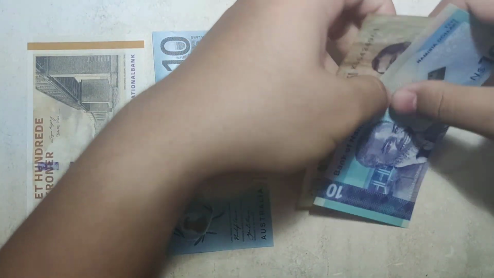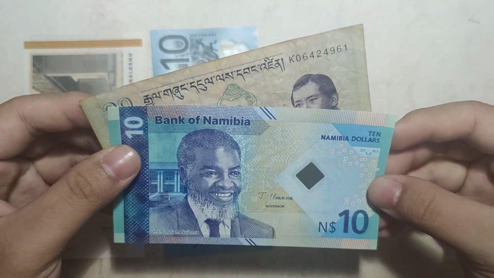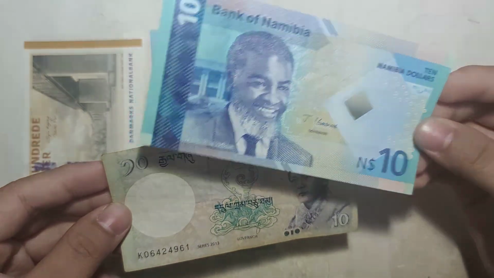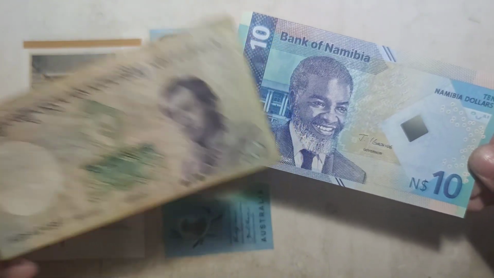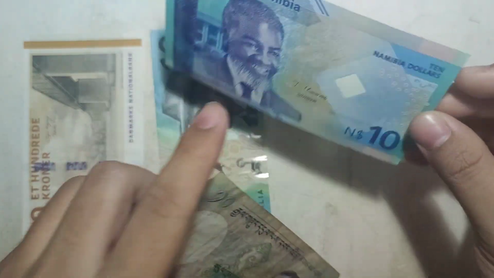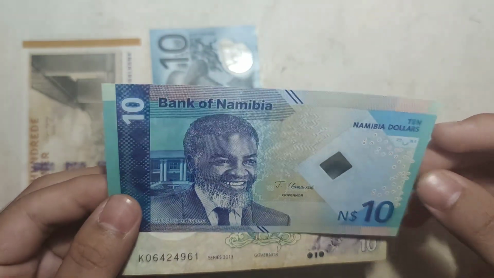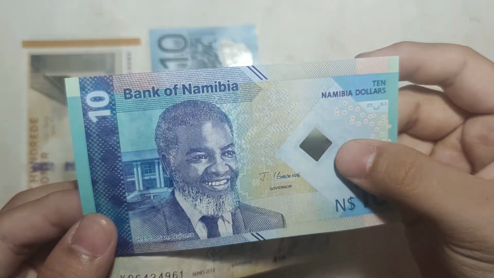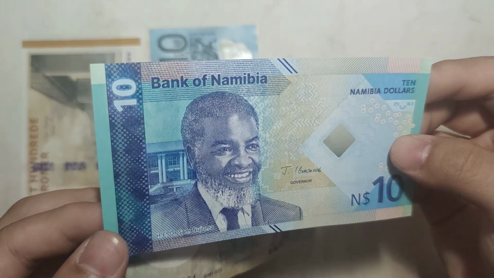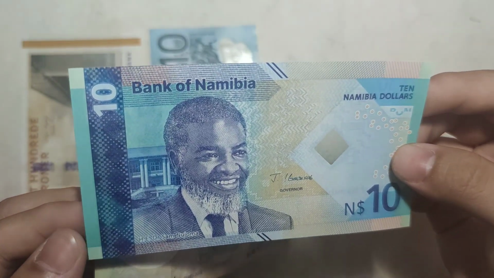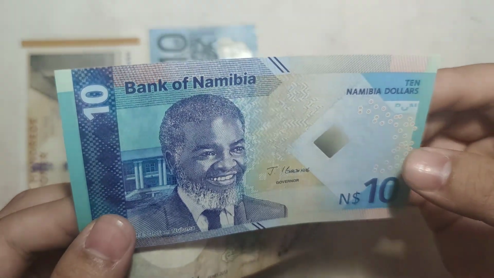And then we get to the hybrid substrates. So we have this one and this one. What's the difference between these two? Well, you may have seen this from a previous video, by the way. If you look here, you can see there's a clear window, and only a few countries that have hybrid substrates do this.